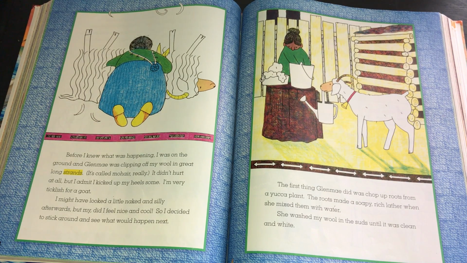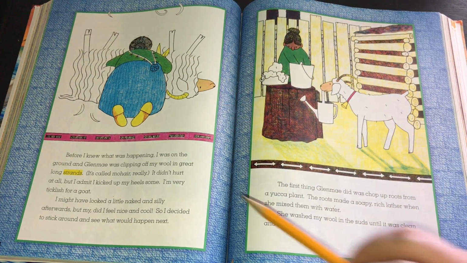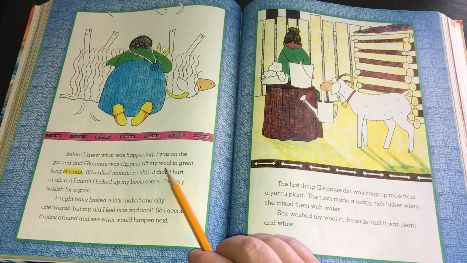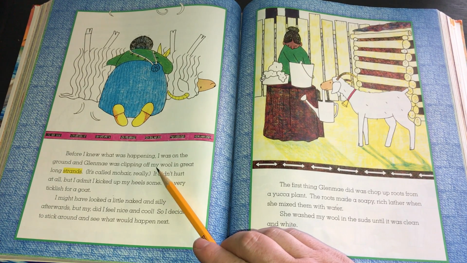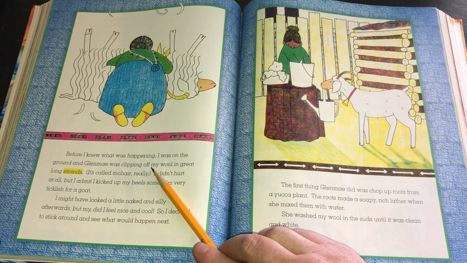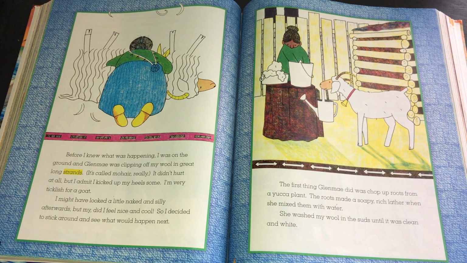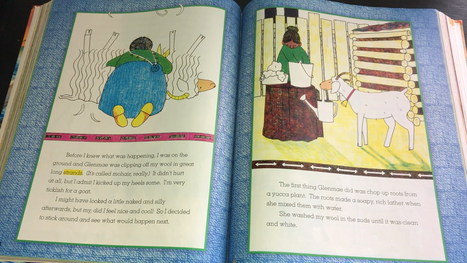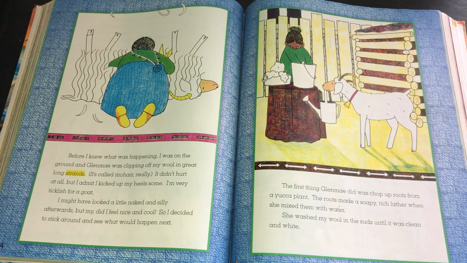Wait, the narrator or character telling the story says that Glen May is cutting my hair. So who is the narrator of this story? Who's talking if the person says it's my wool? The sheep is talking. The sheep is the narrator of this story. So the sheep is Geraldine, and Geraldine is the narrator.